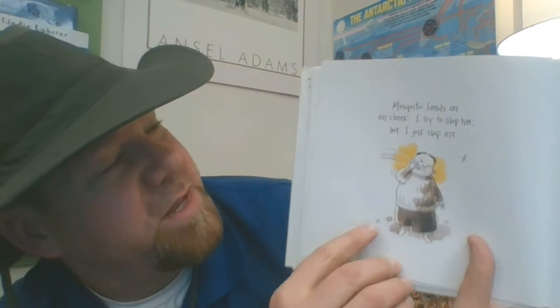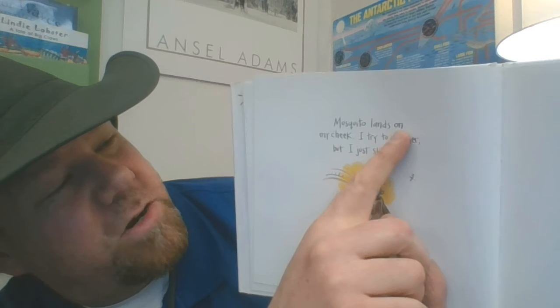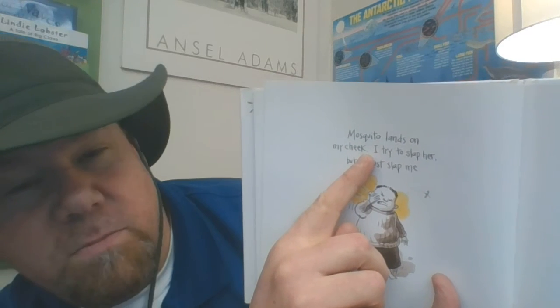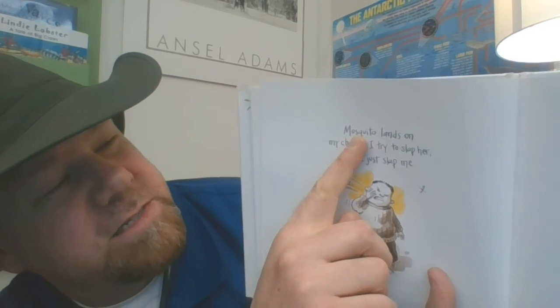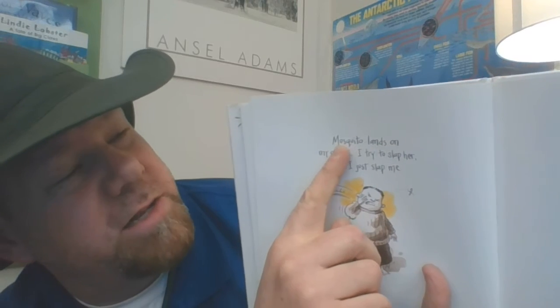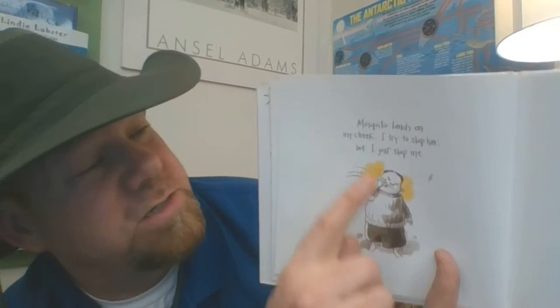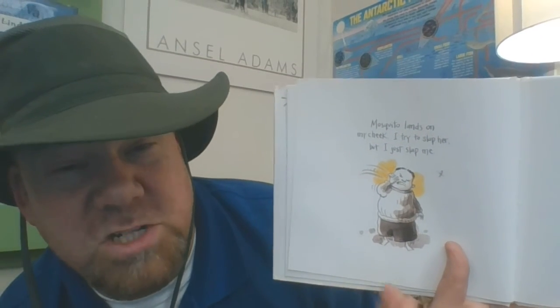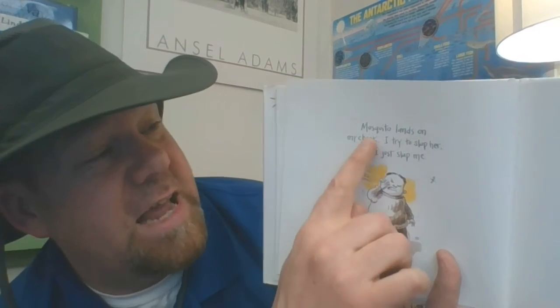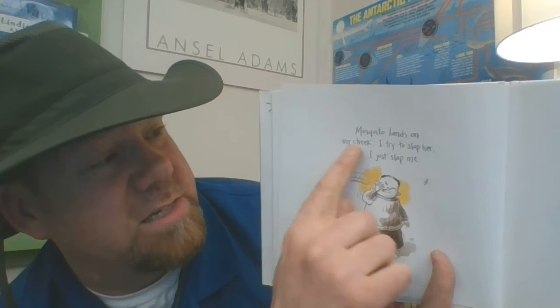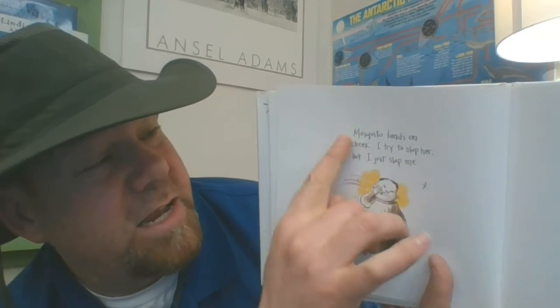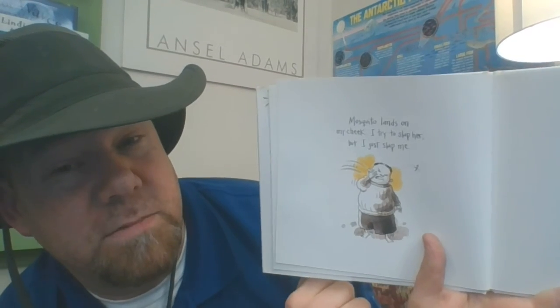I just want to point out one thing, if you can see really quickly here. You see how it says mosquito lands on my cheek, and there's a period there? I think I just want to make clear that each line doesn't have to be a complete sentence. Your sentence, or your expression, the phrase that you're writing, doesn't have to be one phrase, another phrase, another phrase. It can go into the next line. Okay? So just making sure you're aware of that.